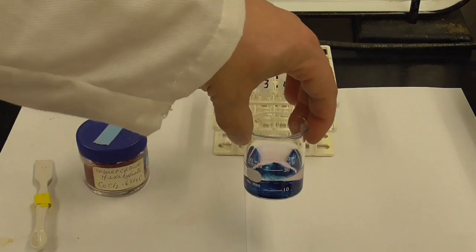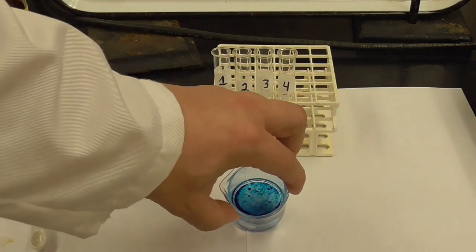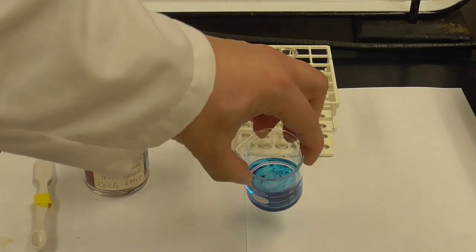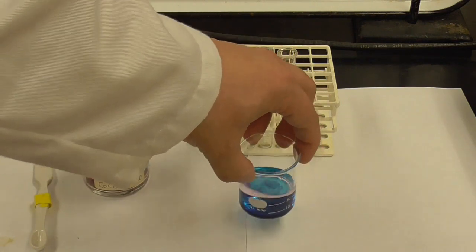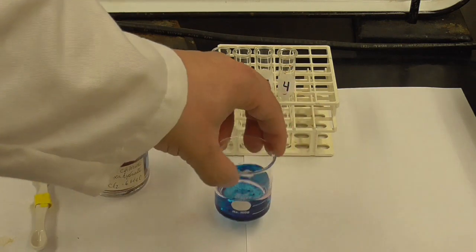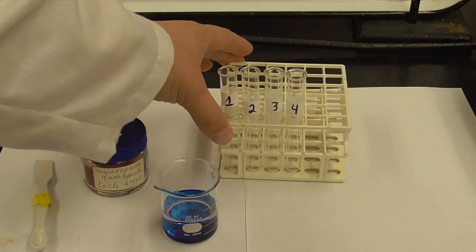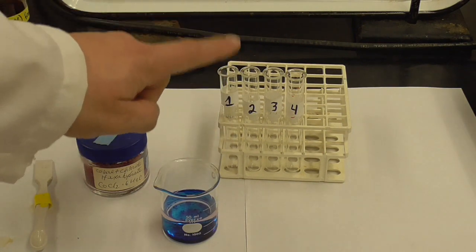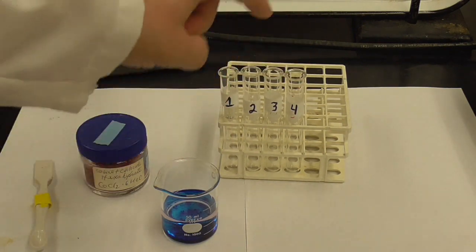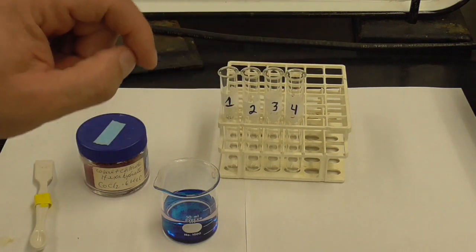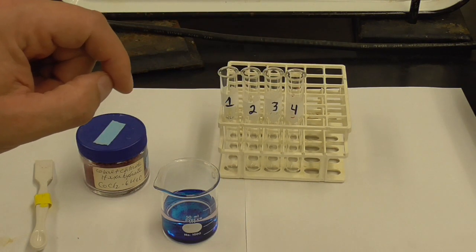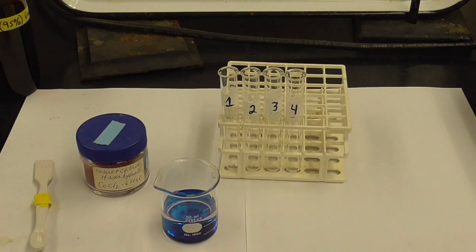Okay, so you can see what happened to the color. Now I've got to get this all to dissolve, so I'm not going to record that, but we'll come back. Once the solution all dissolves, because it does take a little bit of time, I'm going to put 4 mLs of this solution into each of these 4 test tubes, and then we'll go from there.